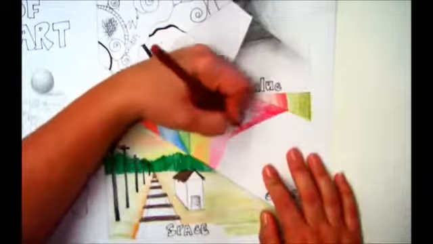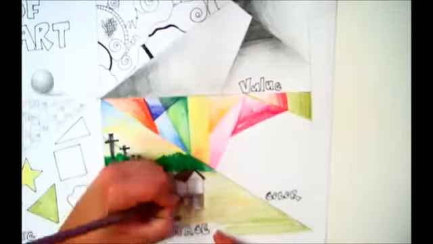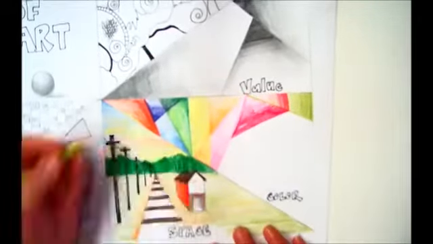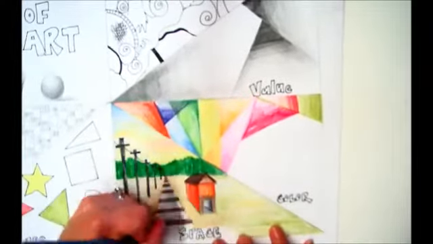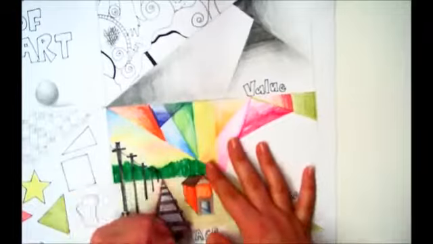Remember, the elements of art are going to be coming up a lot throughout the year, and this poster is going to help you remember the elements as you work on your own artwork and you talk about other works of art.